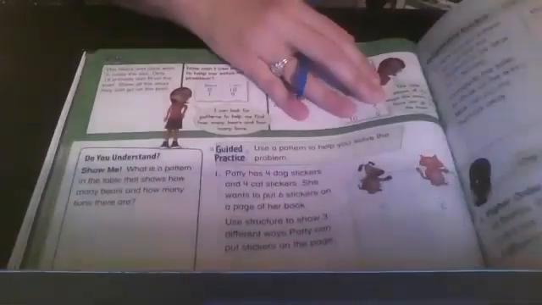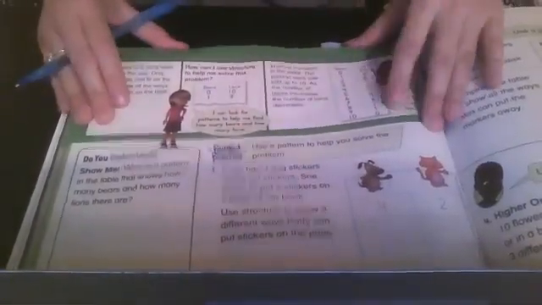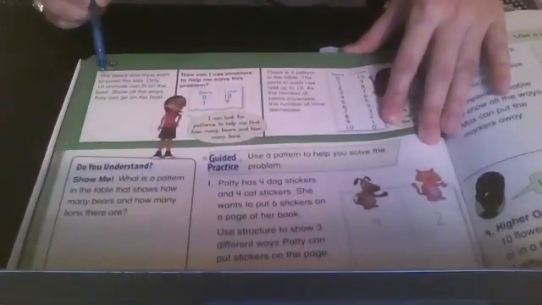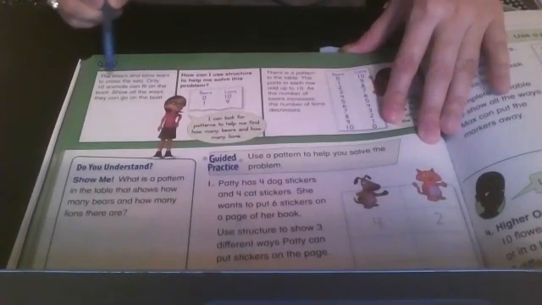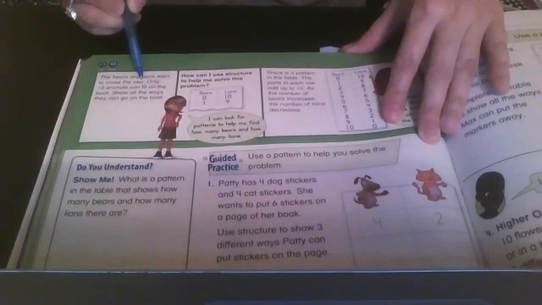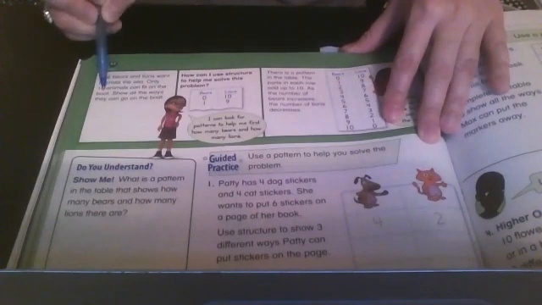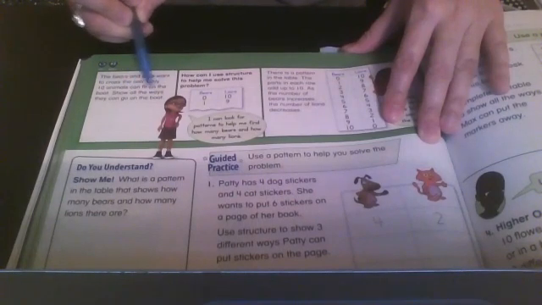All right, so here I am on the next page. Marta is here at the top, and the first green box says, the bears and lions want to cross the sea. Only 10 animals can fit on the boat. Show all the ways they can go on the boat.